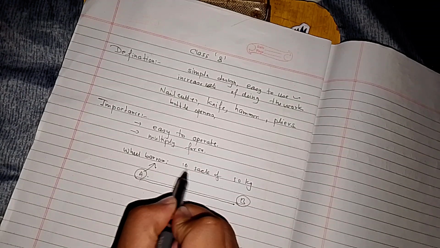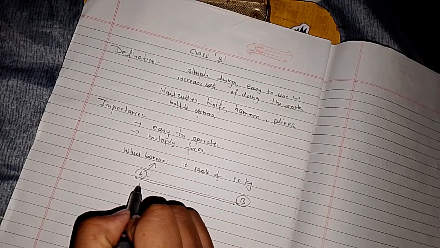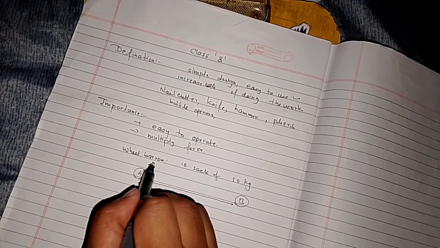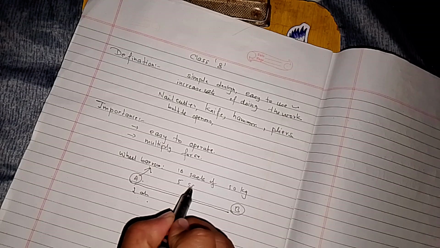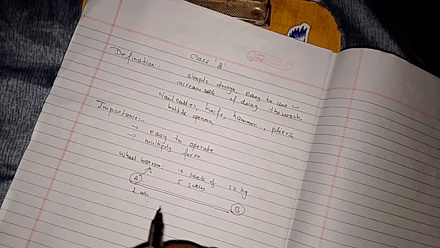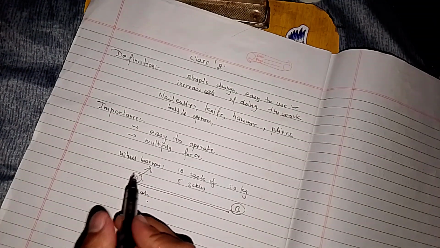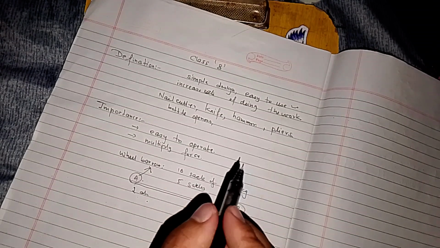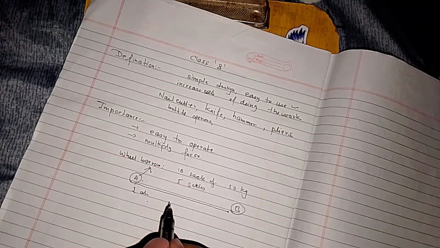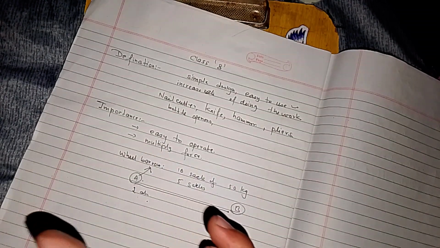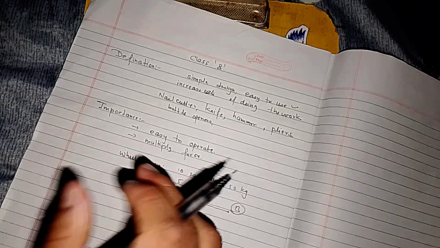If you carry it manually on your shoulder, you are going to carry one at a time. But if you use a wheelbarrow, you can carry 5 sacks at one time with easy effort, or with less force. Similarly, to untighten any knot, why do we use pliers? Because pliers multiply the force. With a small amount of effort, you can easily untighten the knot.